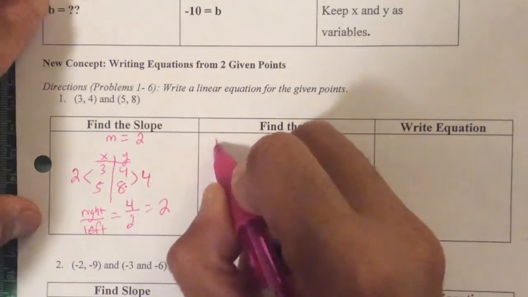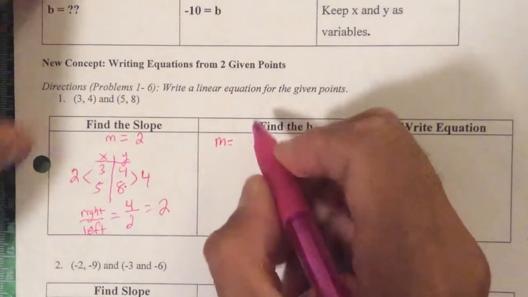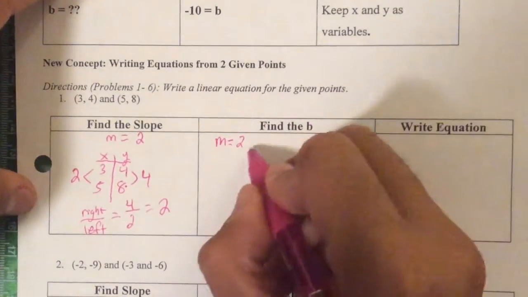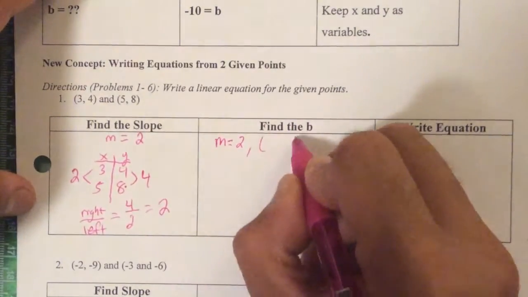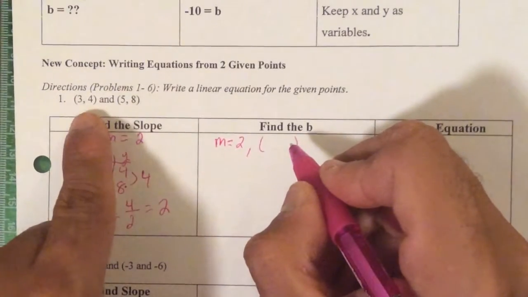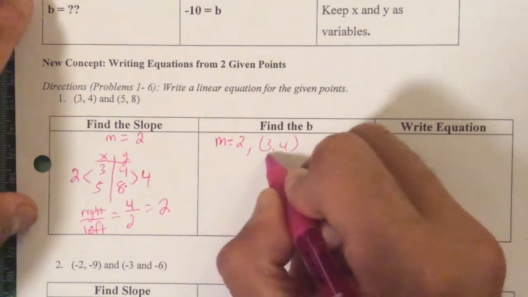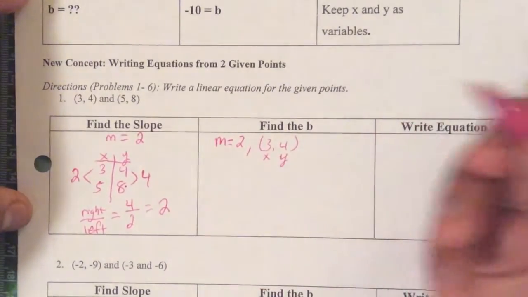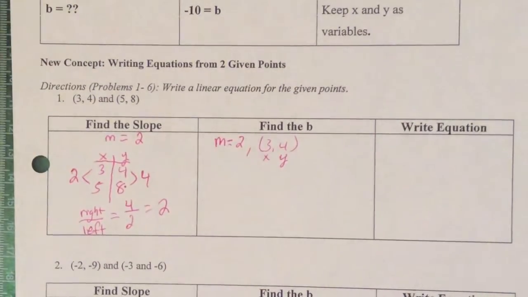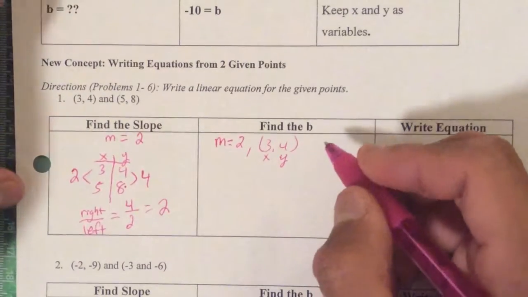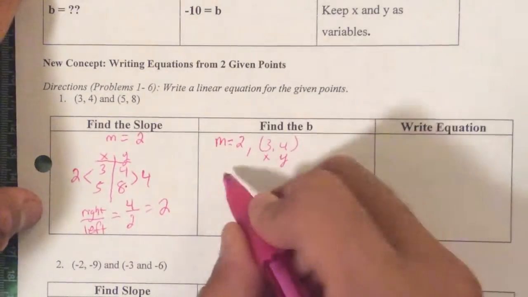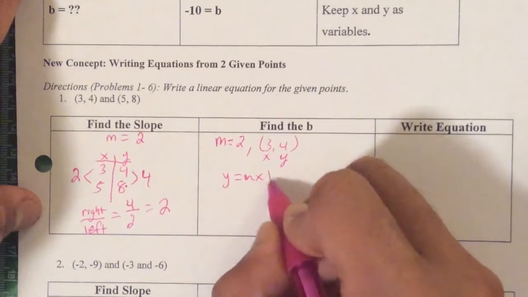So now that I have the slope, which is 2, and using one of the ordered pairs, it doesn't matter which one you use. You can use the (3, 4) or the (5, 8). I'm just going to use (3, 4) because those are smaller numbers. And just like the lesson that we did earlier this week, we are going to plug it into our y equals mx plus b.